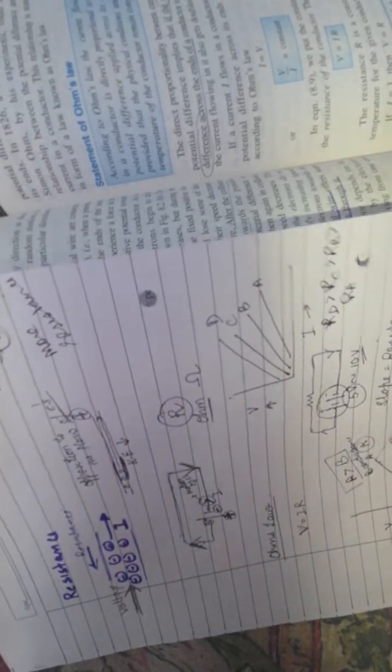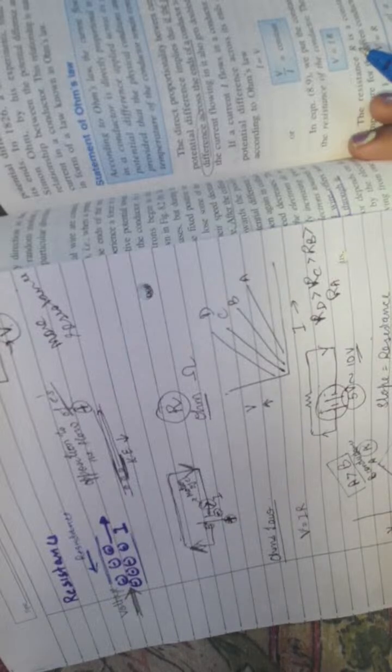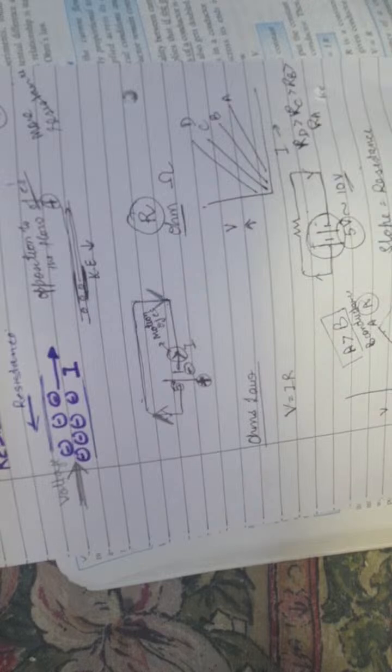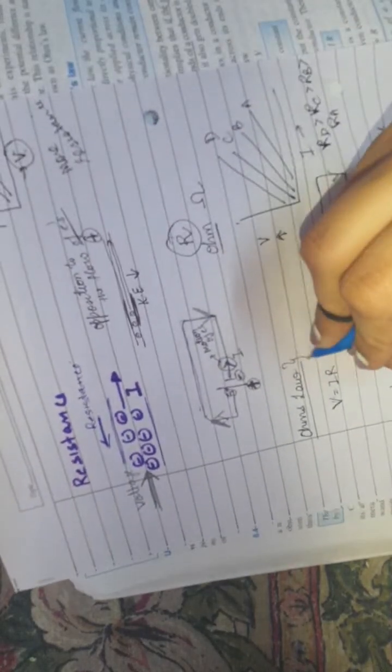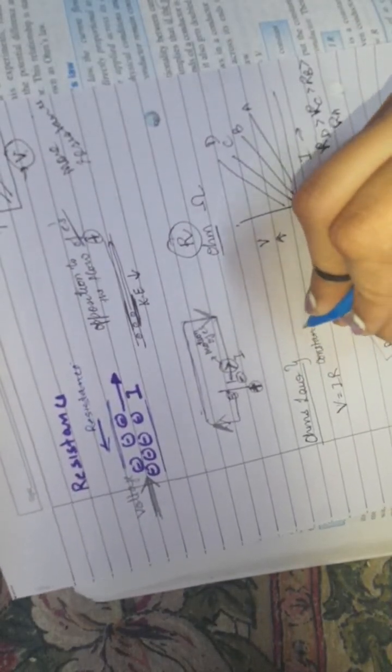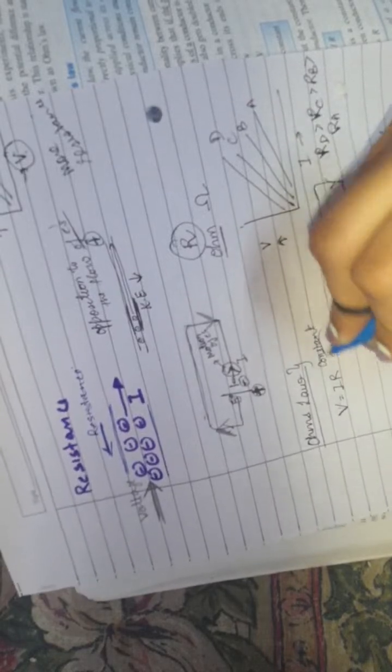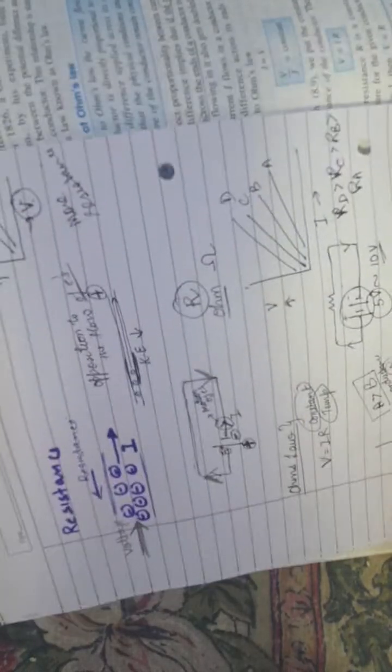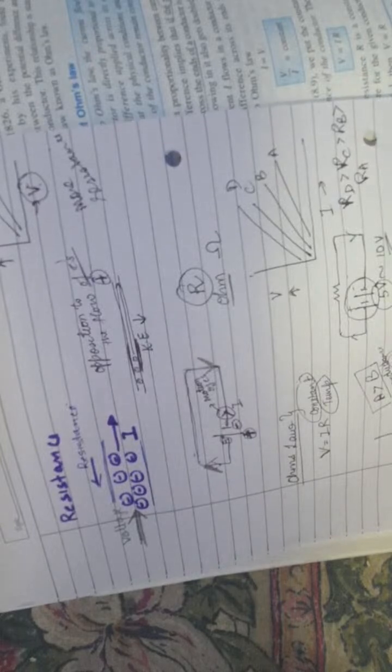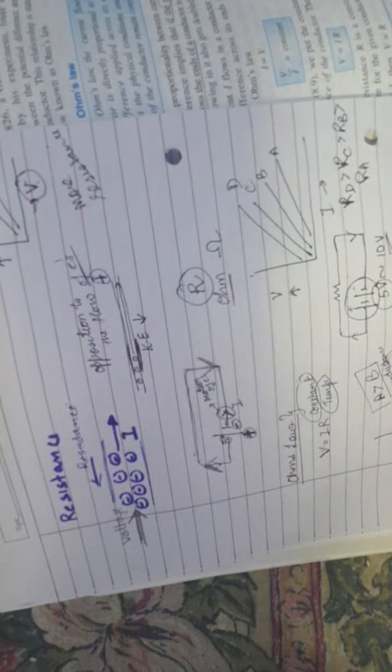Now before we end this topic, make sure of one thing: this Ohm's law is only and only valid if you have a constant temperature. This is very, very important. And when you write the statement in your exam, please write the exact statement.